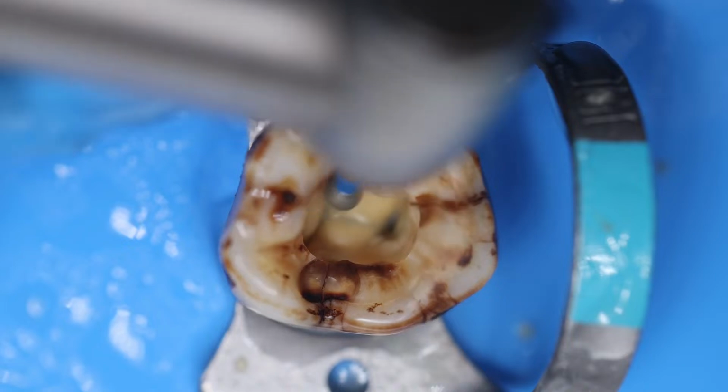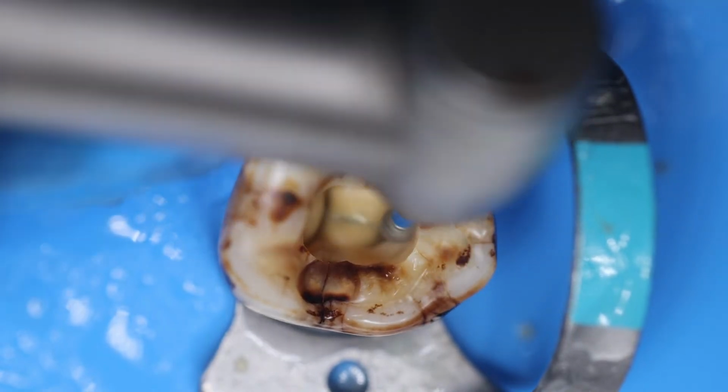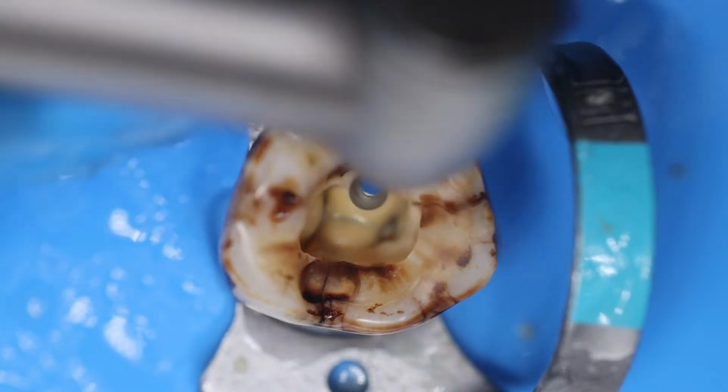You can just follow the outline of the tooth to form the access cavity shape, if you have the sound tooth, in that case only.